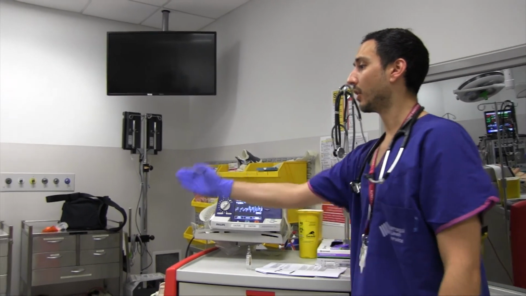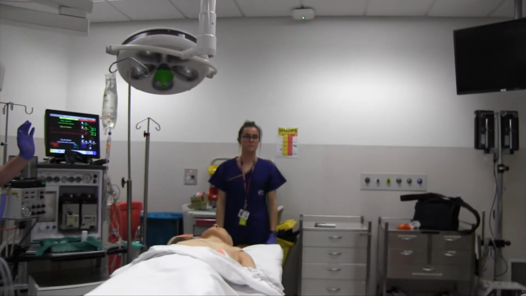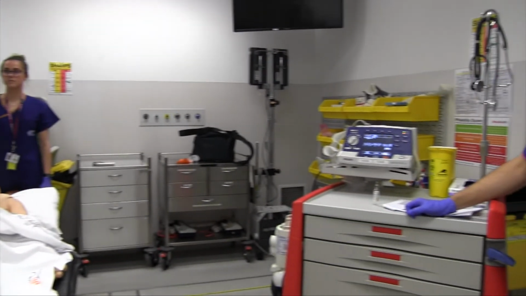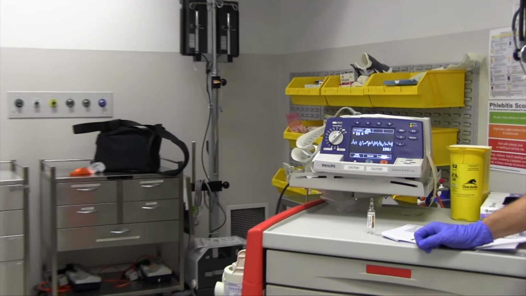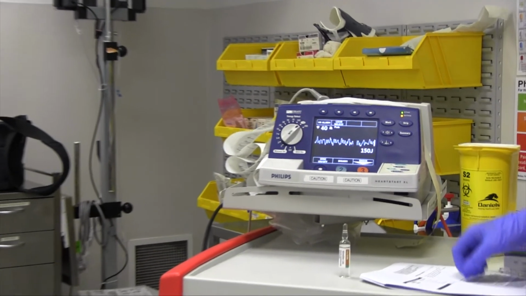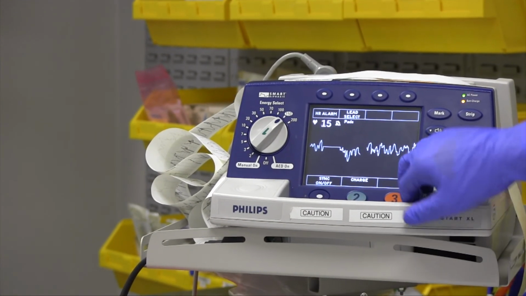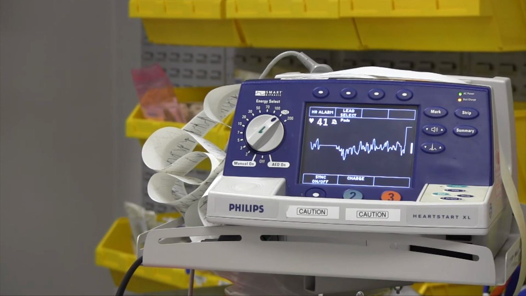Hands off. Top, middle, bottom clear. Rhythm check. Team leader, rhythm check. It looks like we've agreed. Yeah. Happy to shock? Yes. Shocking. CPR, recommence CPR.